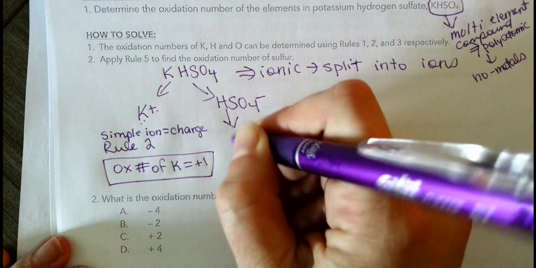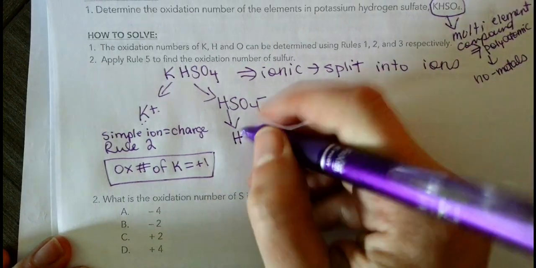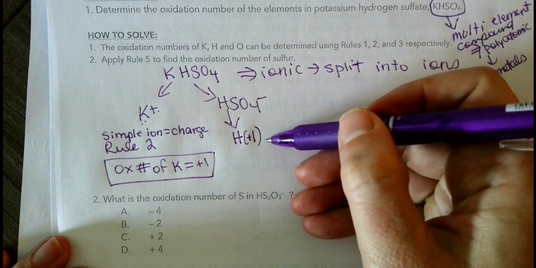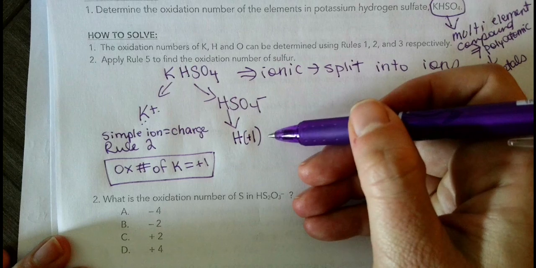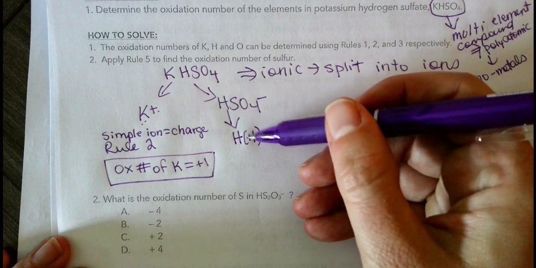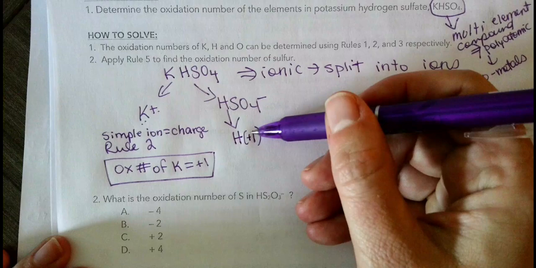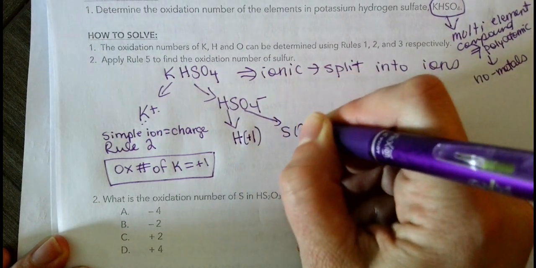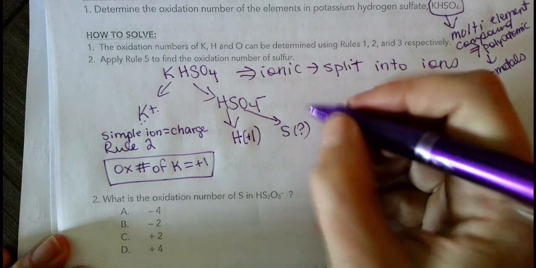So there's a rule specifically about hydrogen, and it says that hydrogen is going to be a 1 plus, unless it's a hydrogen peroxide. No. Unless it is a metal hydride, it's 1 minus. So this guy is 1 plus. Cool. Sulfur, there's no rules about sulfur, so he is a big question mark.